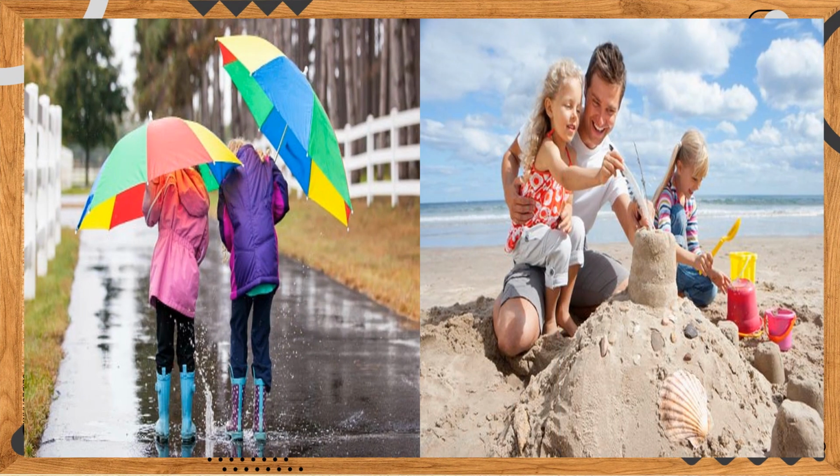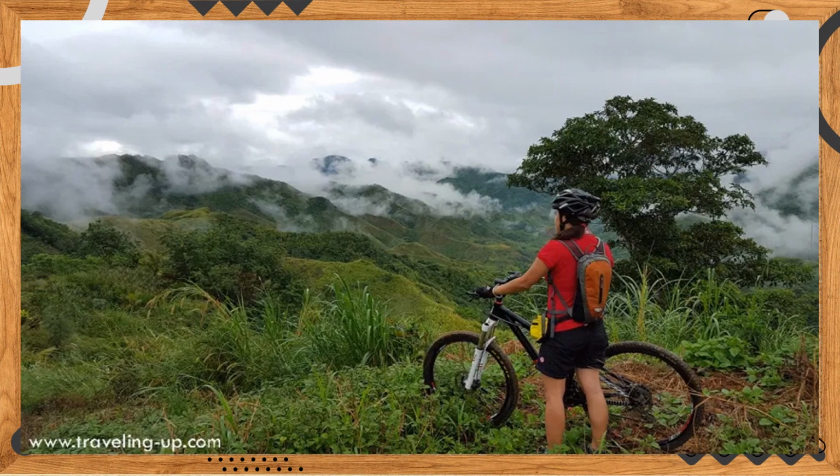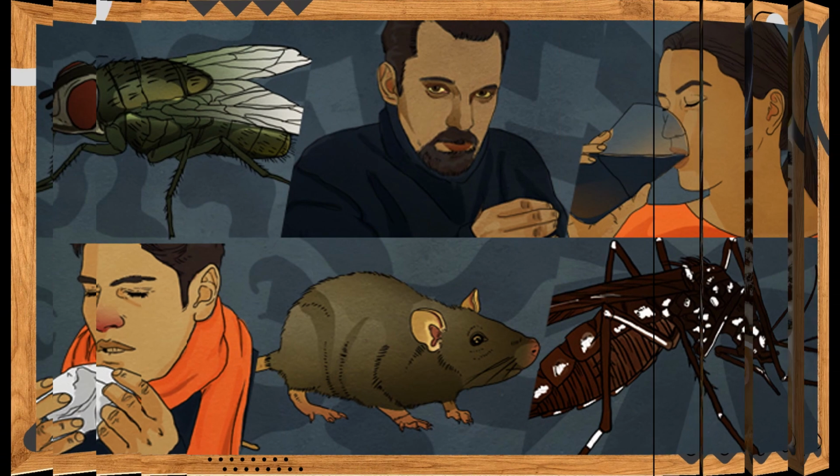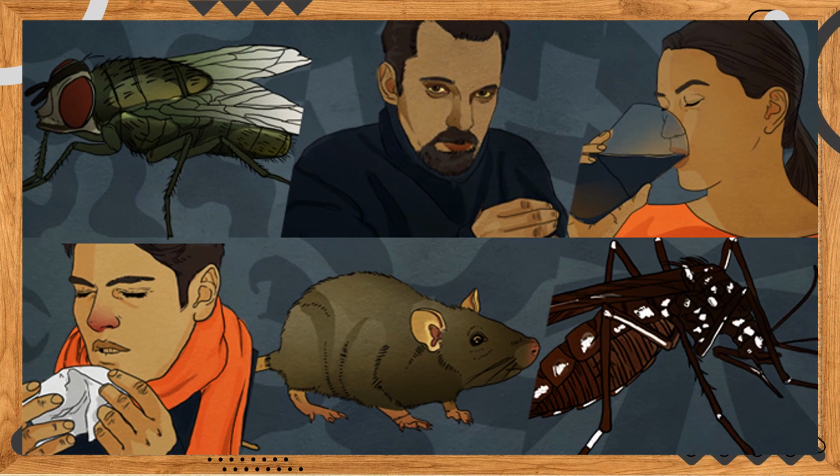You can easily choose the games you will play if it's a rainy or sunny day. You can very well plan the places you would like to visit. You can think of the appropriate meals to serve and eat. Your activities can be planned ahead of time.